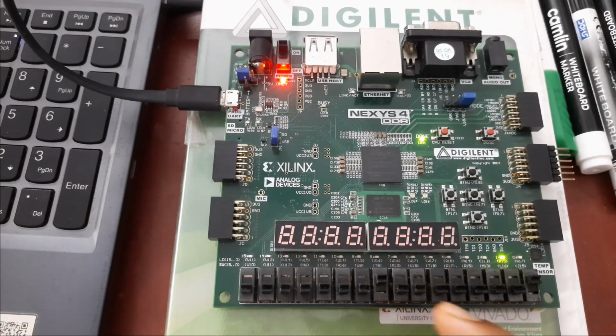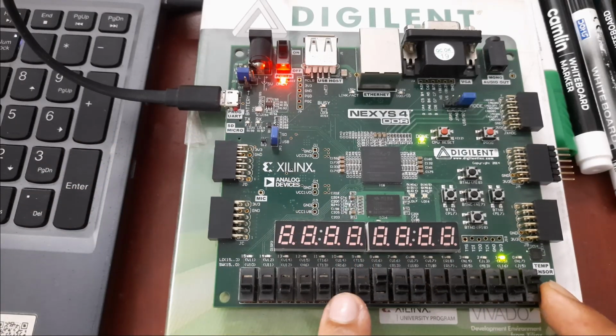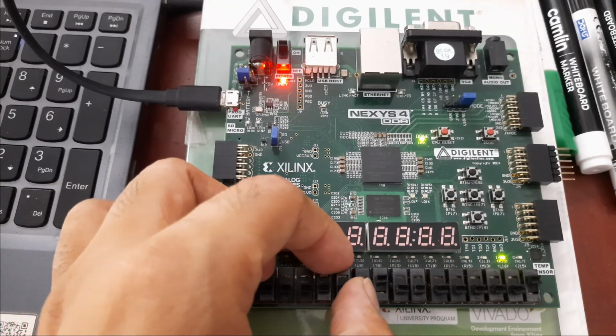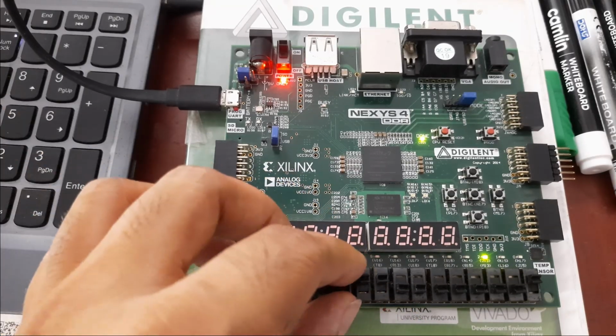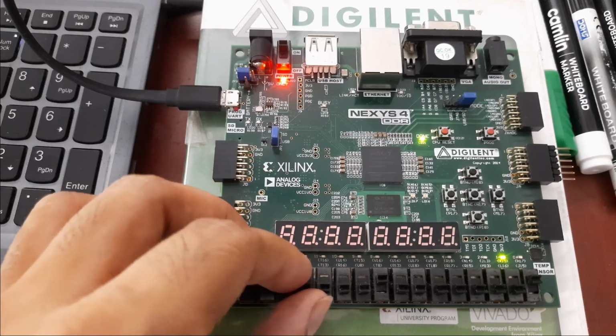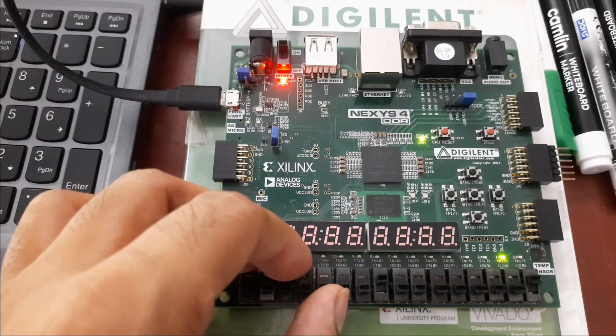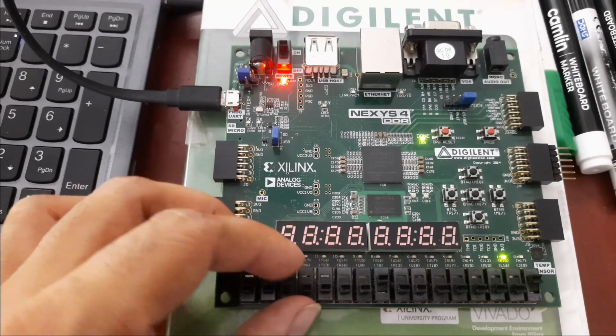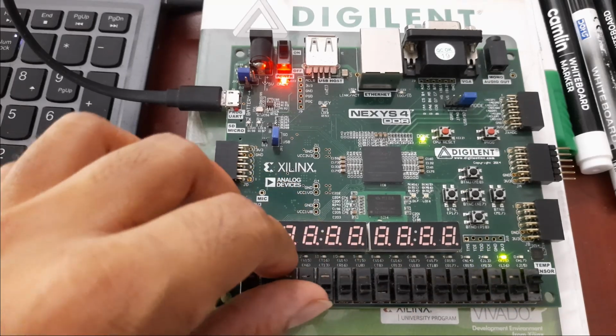So here, as you can see, 1 is added with 1 and we are getting 2. What if 1 is added with 3? We should get 4, right? If we add 1 with, let's say, 5, we should get 6, 110. As you can see, we are getting all these.